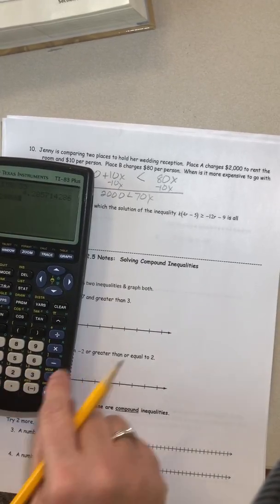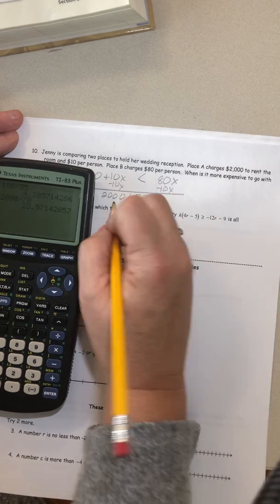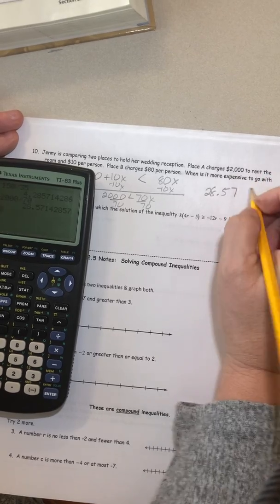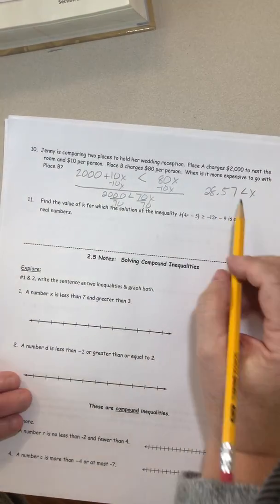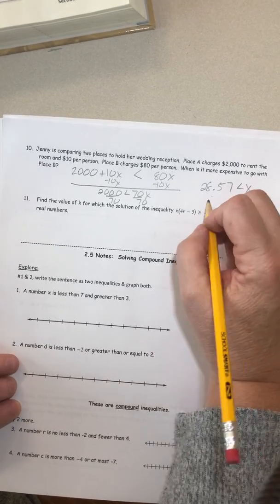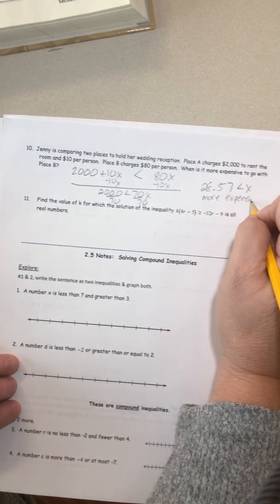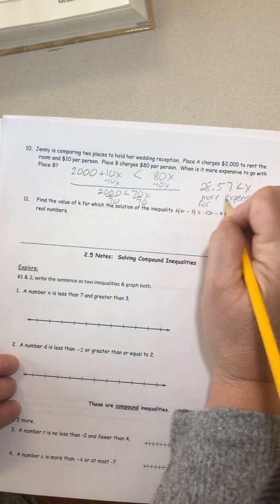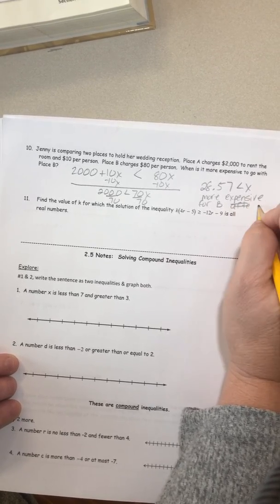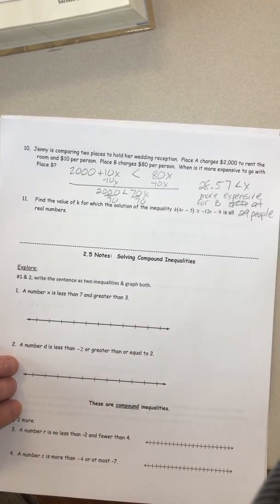When I take 2,000 and divide it by 70, we have 28.57 is less than x. You can't pay for half a person, either you pay for them or not. So it is more expensive for Plan B at or after 29 people. And I'm going to skip number 11.